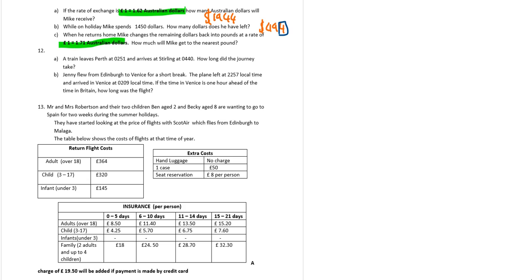We've got a train leaves Perth at this time, arrives at Stirling at this time. How long does the journey take? Now, you really need to be showing how you're working this out, so please show your working. So 0251, how am I getting from there to 0440? The first thing you've got to do, let's add 19 minutes to this. So if I add 19 minutes, it's going to get me to 0300 hours.